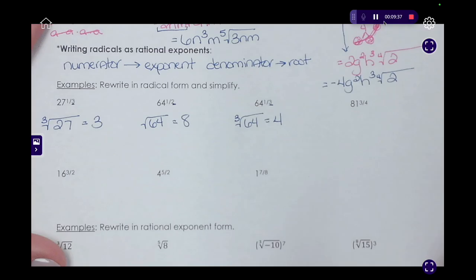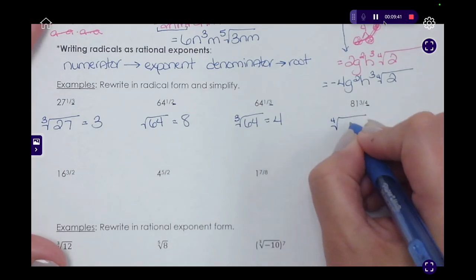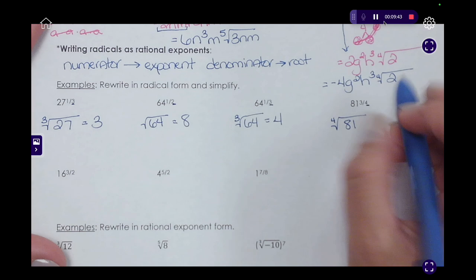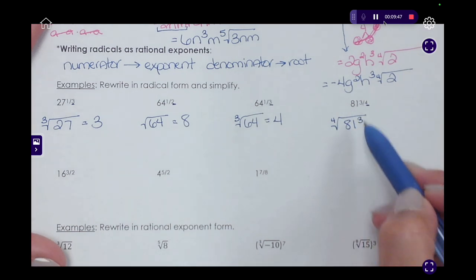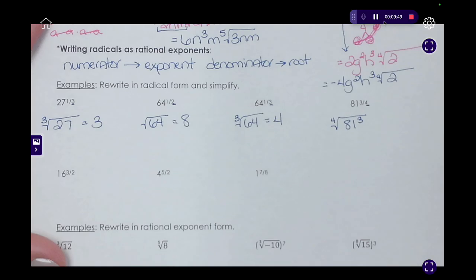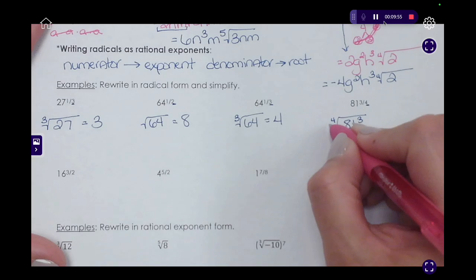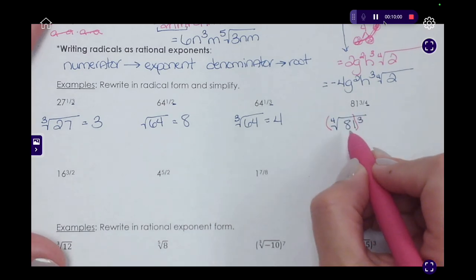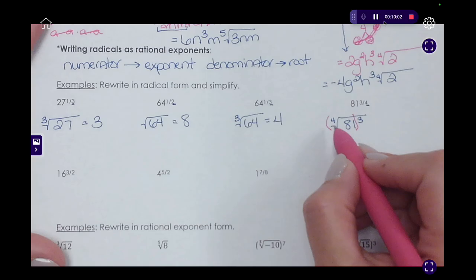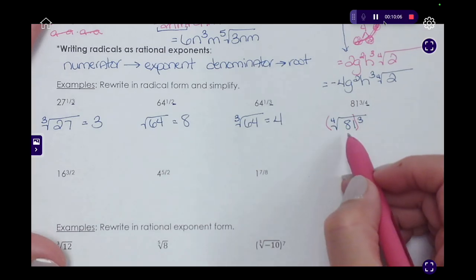So looking at this one, remember the denominator is your root. So this is a 4th root of 81, and then that's going to be a power of 3. So the numerator is the exponent on the inside. Now if I'm asking you to simplify this without a calculator, it's really hard to do 81 to the 3rd power. So we're going to kind of look at it like this. I'm going to do the 4th root of 81 first. So if I look at the fourth root of 81, what number times itself 4 times would give me 81?